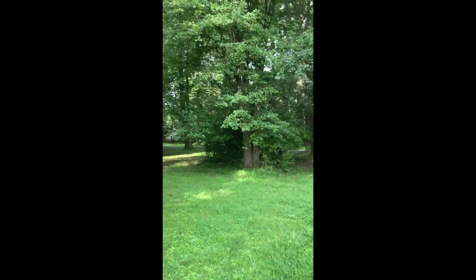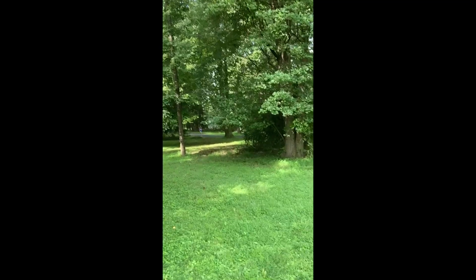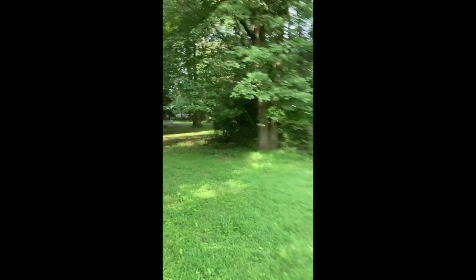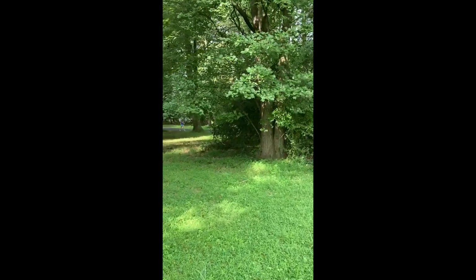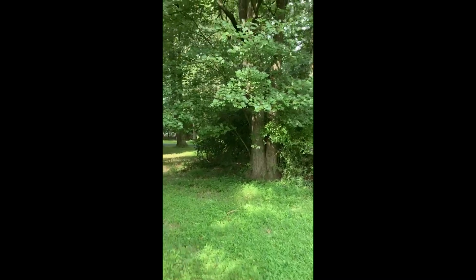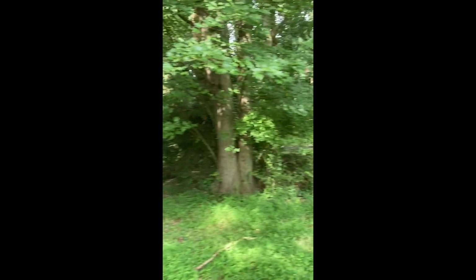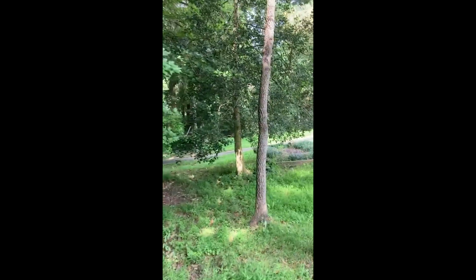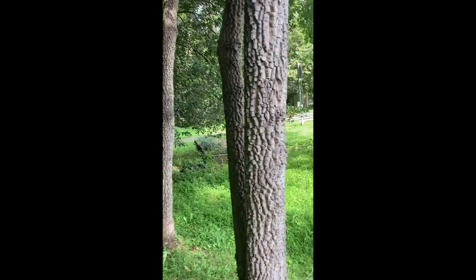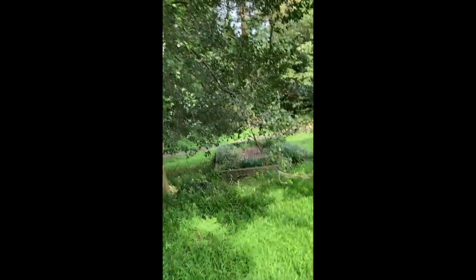And again, a native species would be something that when the Europeans showed up here in the Chesapeake Bay watershed, they would have seen that species. A non-native species is something that evolved somewhere else and it wasn't around when they showed up. Okay, so let's take a look at this first one here.